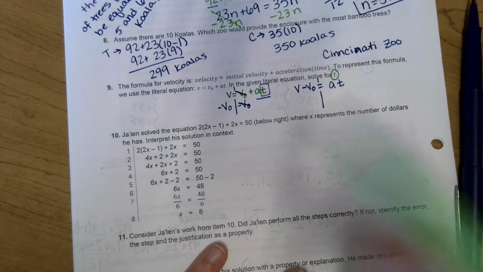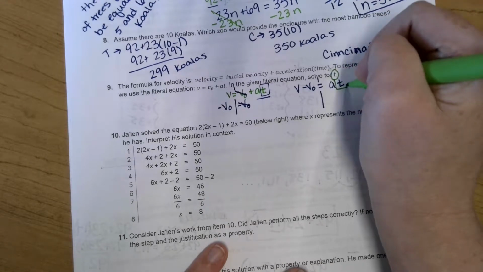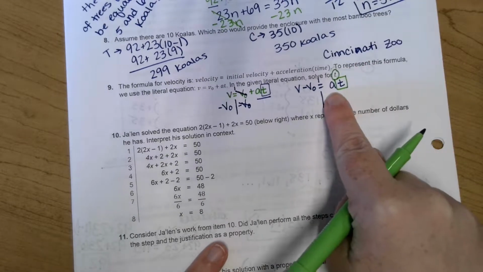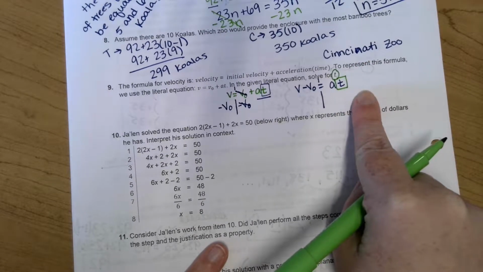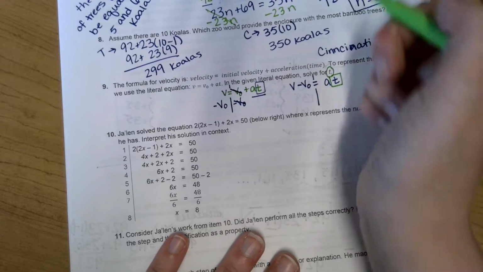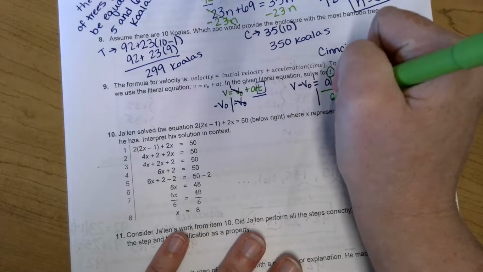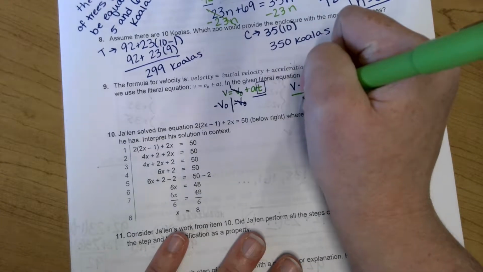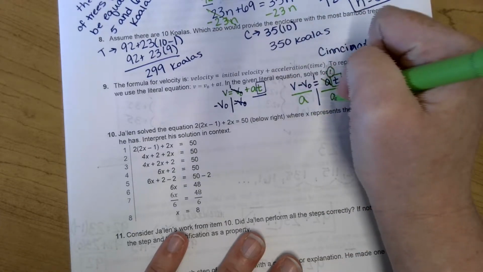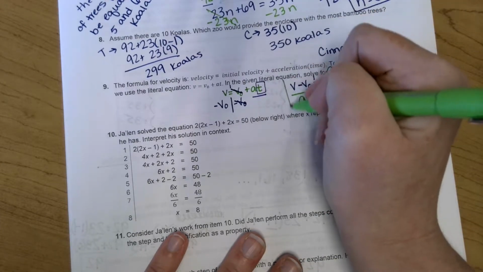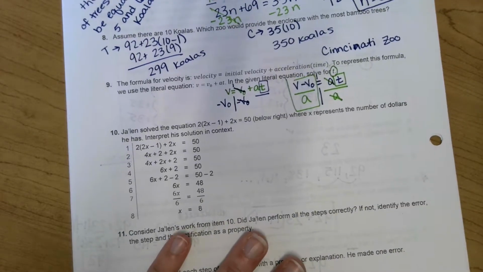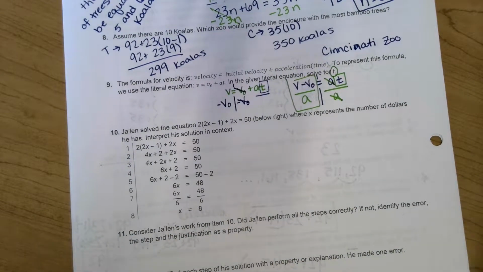Okay, so again, I want T by itself. So now I have to get rid of A. This is A times T. So to undo multiplication, you divide. So I'm going to divide both sides by A. A and A cancel, and this is all I'm left with. Again, it's a symbolic division. It's not punching it into the calculator.